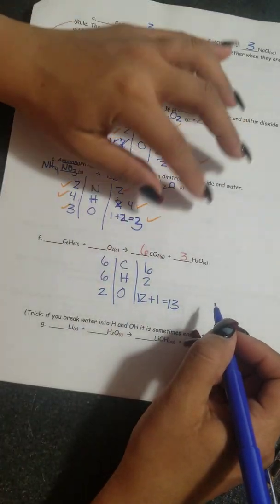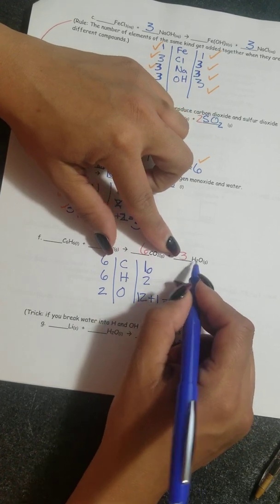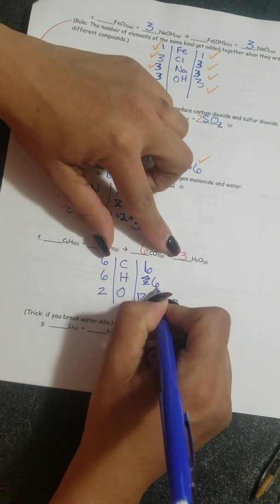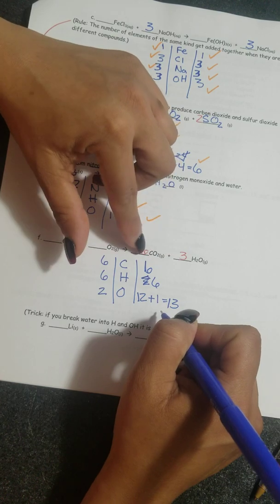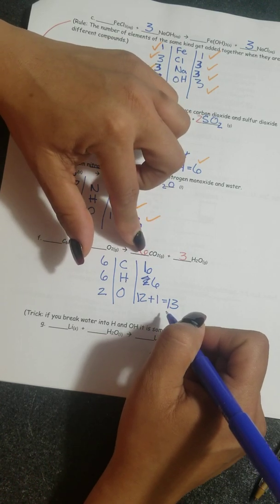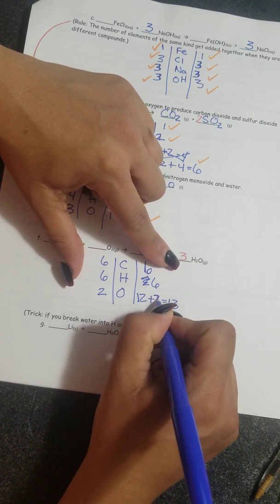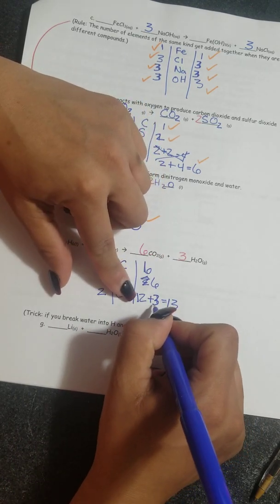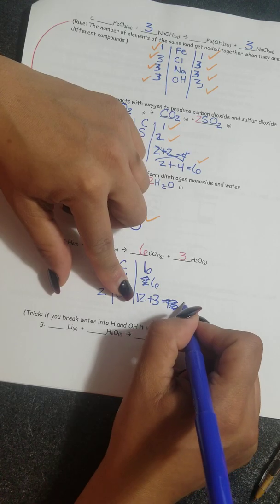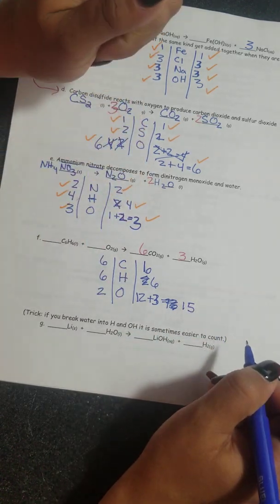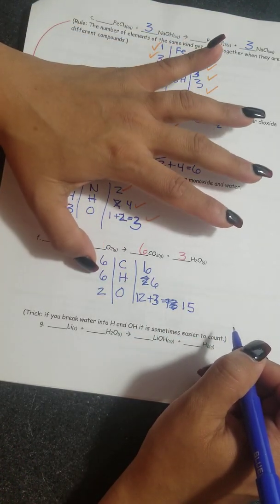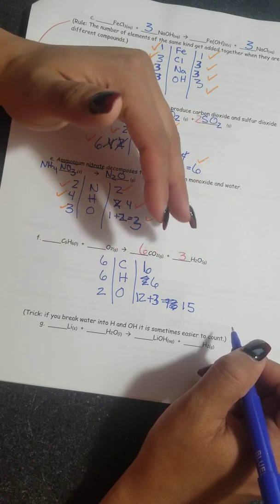So let's recount. 3 times 2 is 6. But don't forget the oxygens that are separated. 6 times 2 is 12 plus 3 times 1 is 3. Now, whoa, it's still an odd number. I have 15. My hydrogen and carbons are good, but my oxygens are not good.